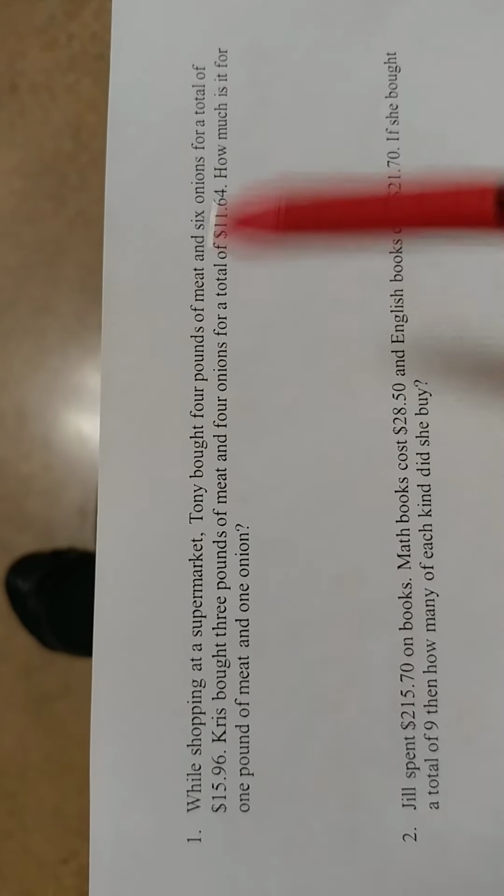At 1596, we're going to look up here. It says 4 pounds of meat. We cannot write an equation with 4 pounds of meat. But we've already given a variable for what a pound of meat is. That's M. So if we had 4 of them, it would just be 4M. This next one says 6 onions. We can't write out 6 onions, but we do know that 1 onion is N. So 6 of them would be 6N.